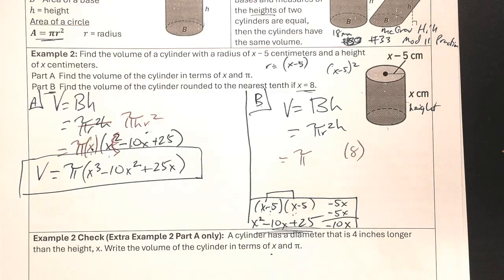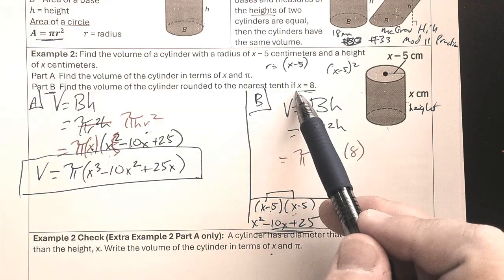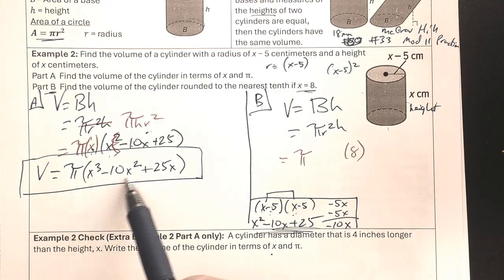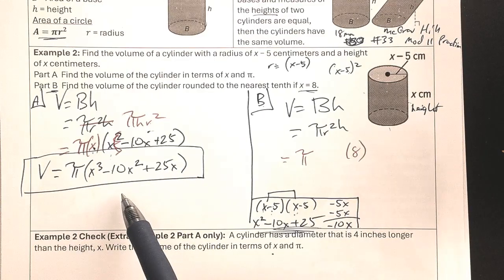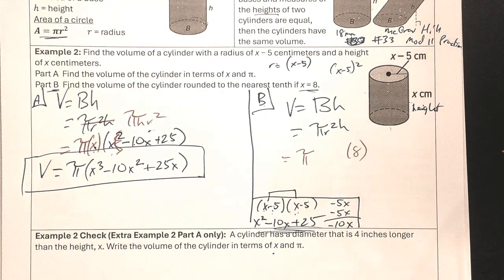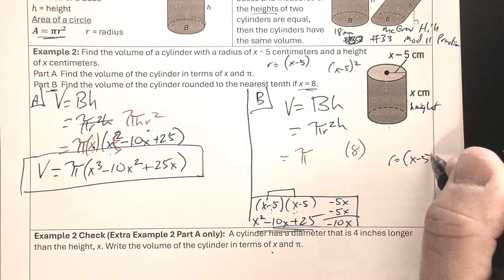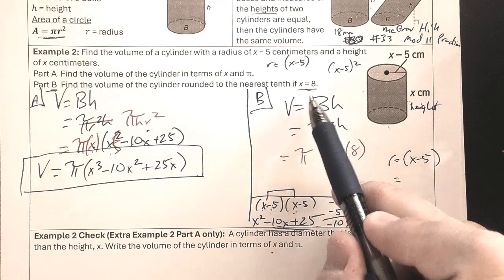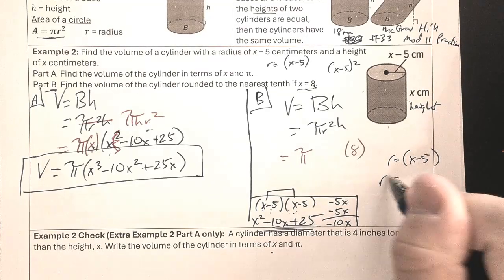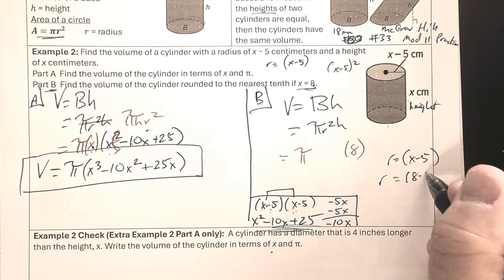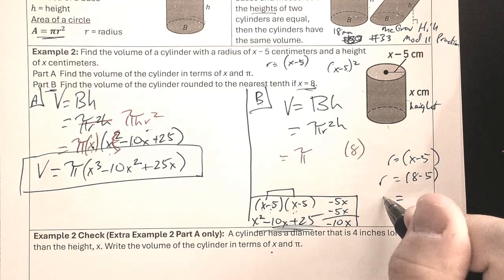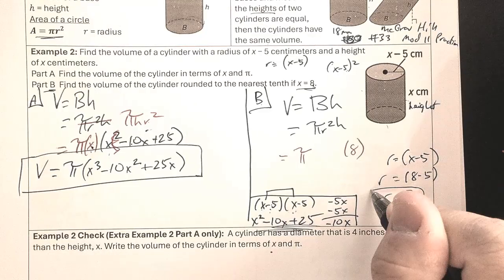Now we could very easily go over where it says use x for B and plug it in this way, but it's a lot easier this way. Our radius again is x minus 5. Well, if x equals 8, our radius is very simply 8 minus 5, which is 3.